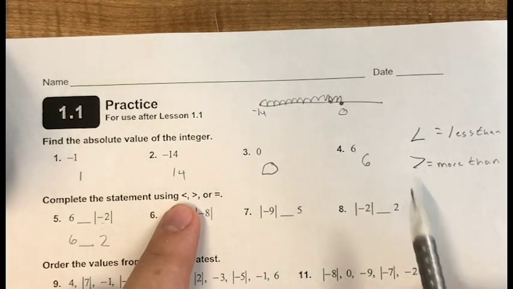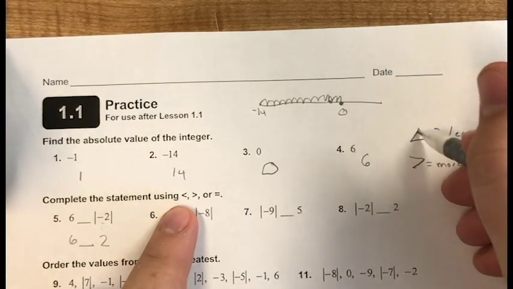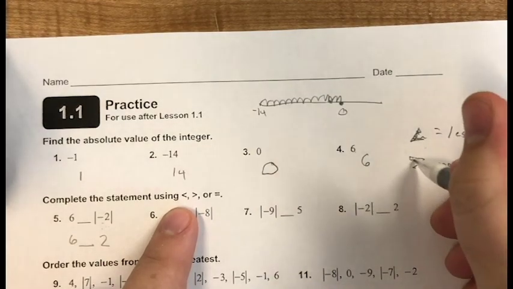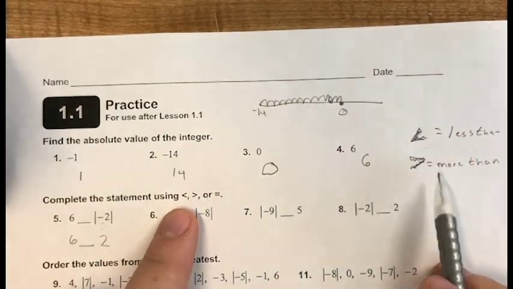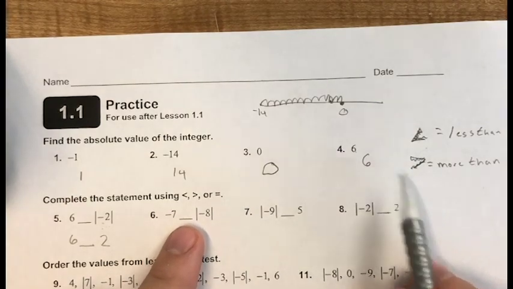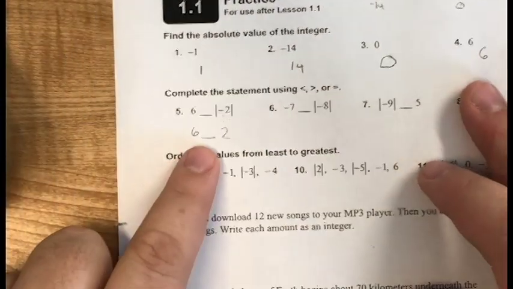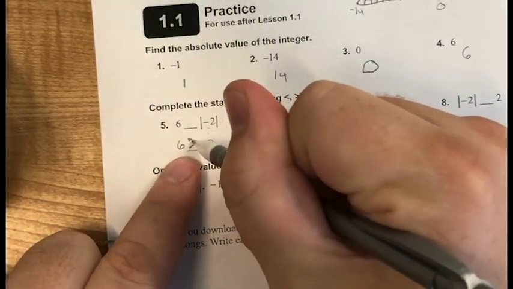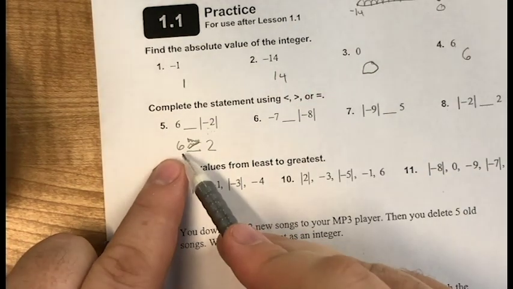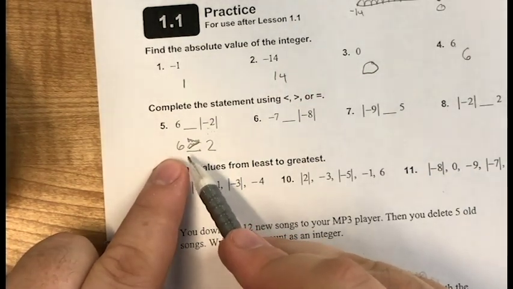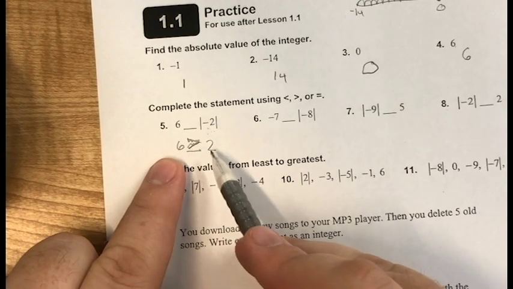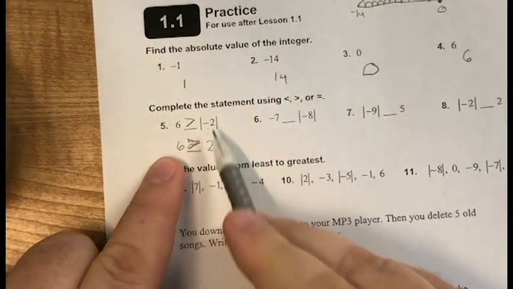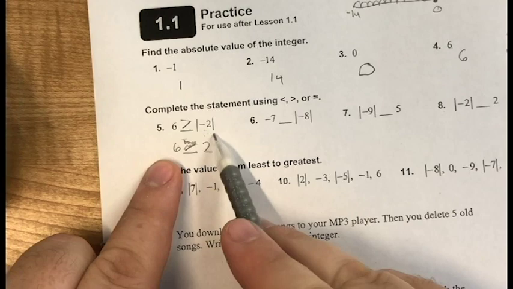It was called alligator mouths. So look at this. It kind of looks like an alligator's mouth, and we can draw some teeth. Okay, got some teeth on that one, and then we can draw some teeth on that one. Well, I don't know about you, but if I'm an alligator and I'm hungry, I'm going to eat the biggest thing I see. So out of these numbers, which one's bigger? It's the 6. So I'm going to draw my alligator mouth like this, and I'm going to eat that number 6 because I'm hungry. All right, so 6 is greater than 2. So that also means we can draw the same thing up here. 6 is greater than the absolute value of negative 2.